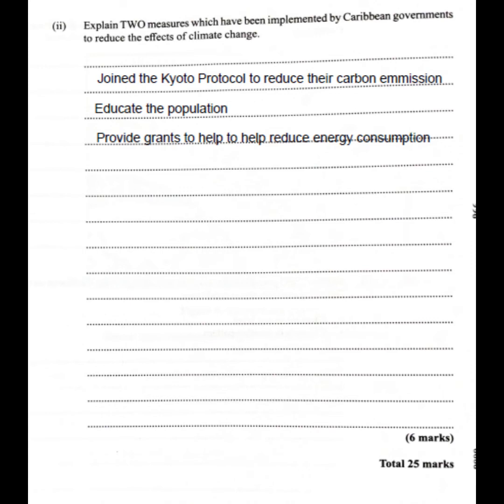Part 2 of Part C asks that we explain two measures which have been implemented by Caribbean governments to reduce the effects of climate change. Now, the governments in the Caribbean have implemented several measures aimed at reducing the impacts of climate change. I'll go through just a few that persons may know.